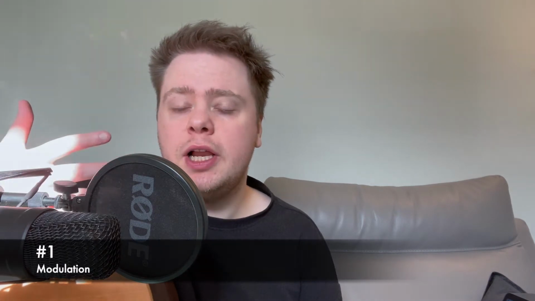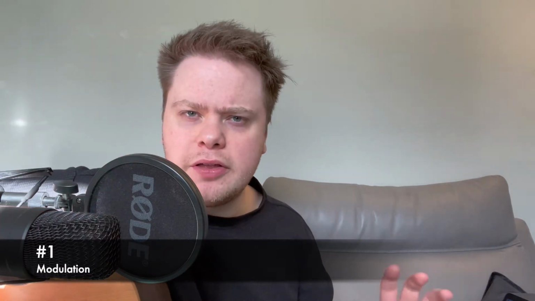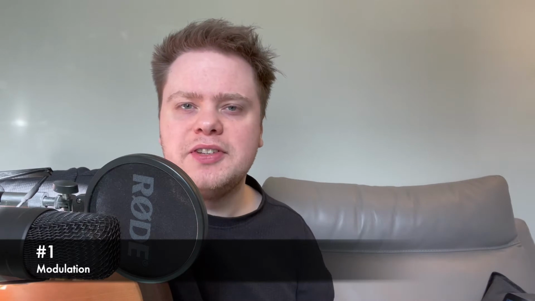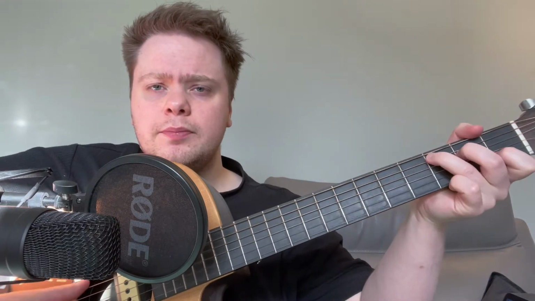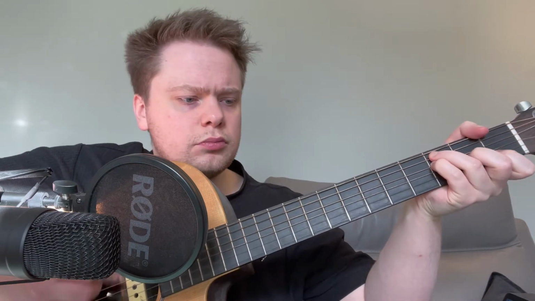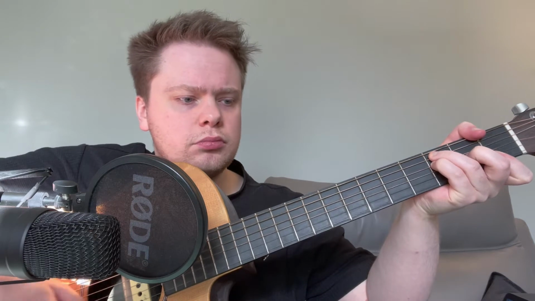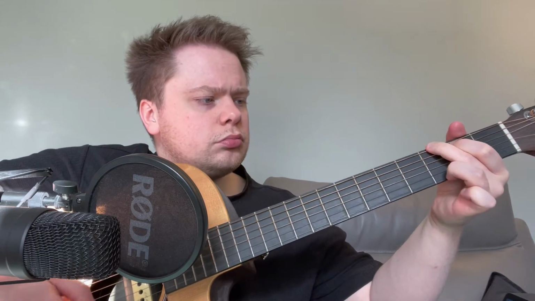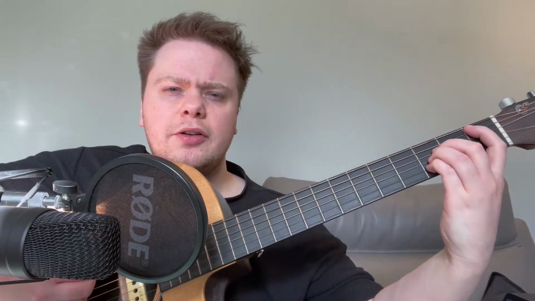Okay, first one of these is to do something called modulation. So, very much a music theory word, but it's quite a simple concept. It's simply changing key, so going outside of the key that you're in. So let's say you're in the key of C major. And then you might go to something like a B flat.